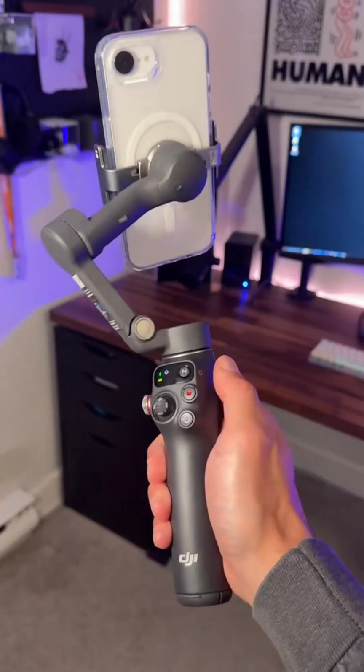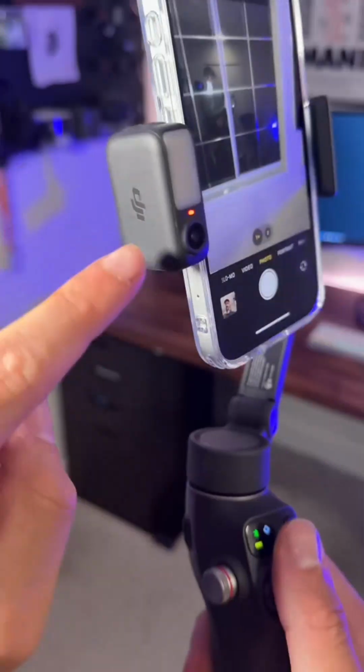So I've been using the DJI Osmo Mobile 7P phone gimbal as my main piece of video making equipment for about a month now. Here's my thoughts on it. Spoiler alert, I like this thing a lot.